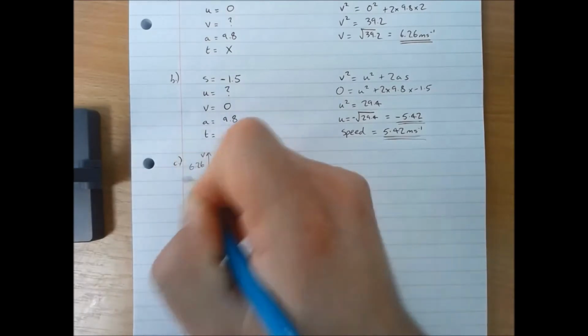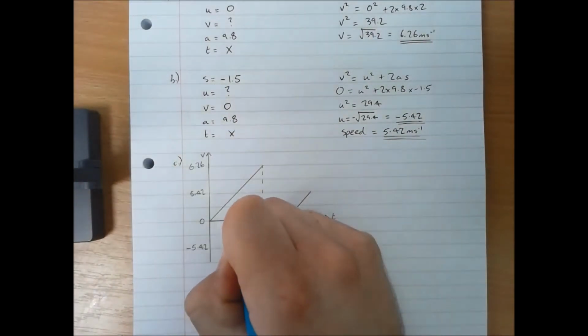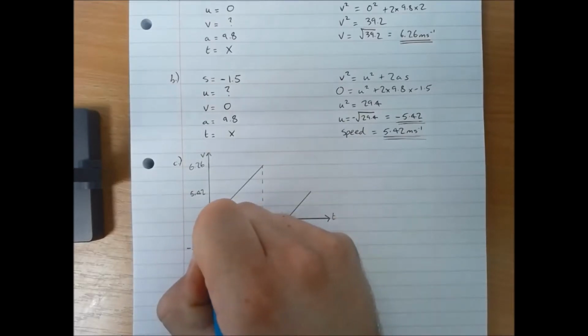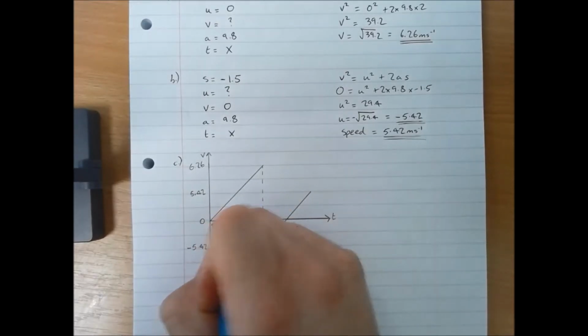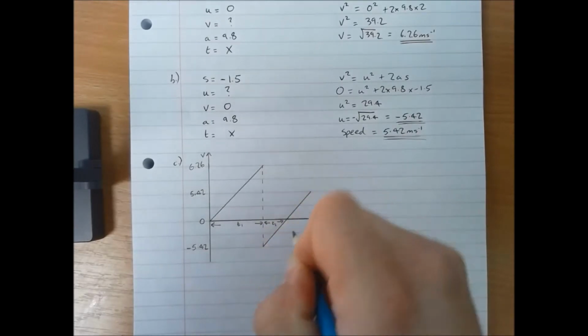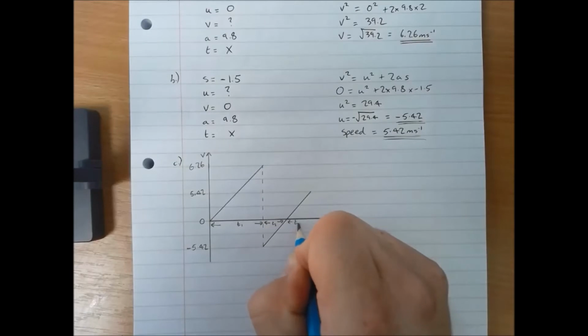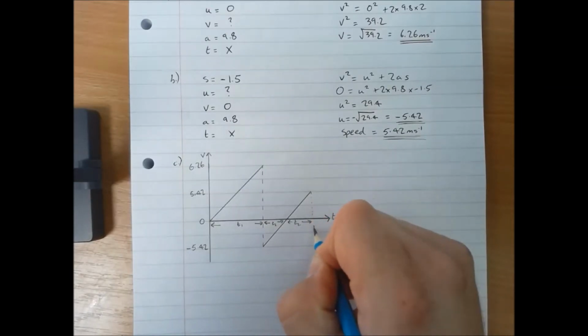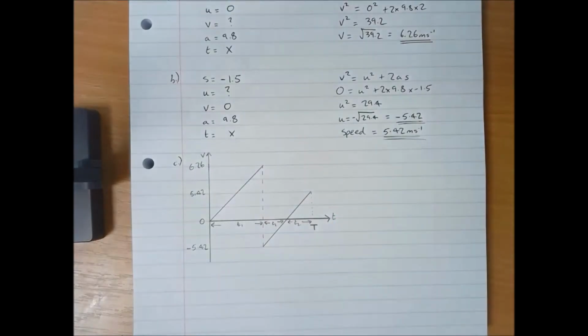I haven't worked out any times yet, but I'm going to write those down. I have a value t1 for this part here, and then due to symmetry, each of these parts are equal to t2 here. And I'm just going to label this part t for the final time.